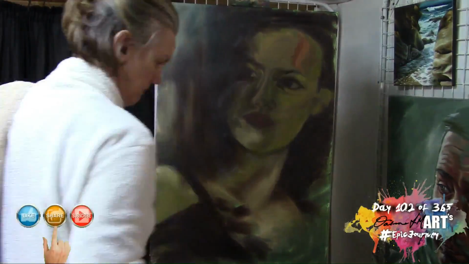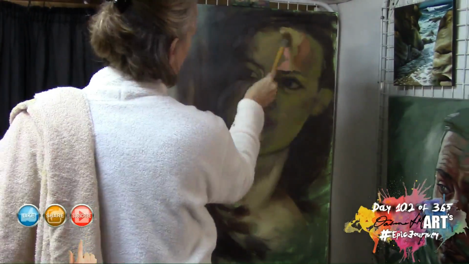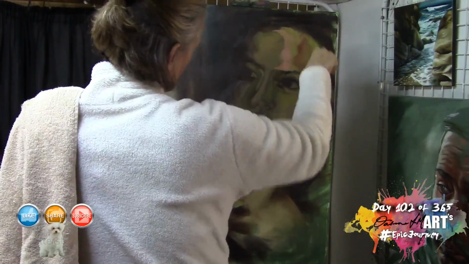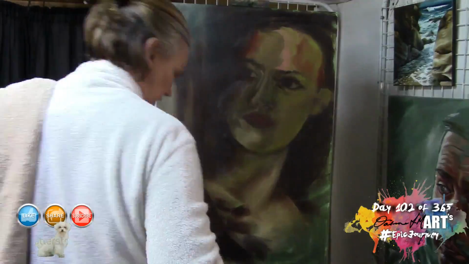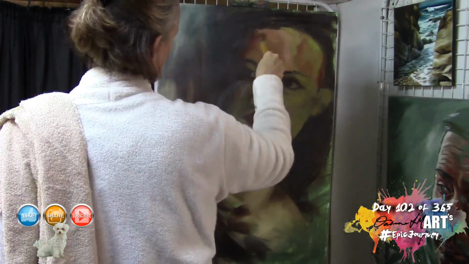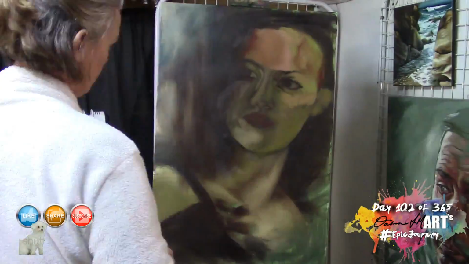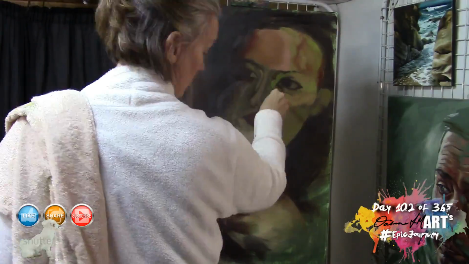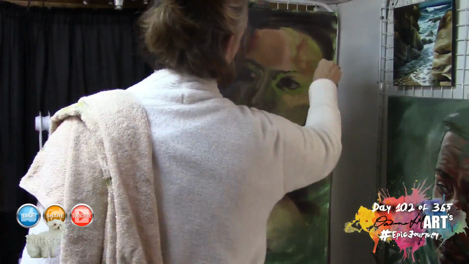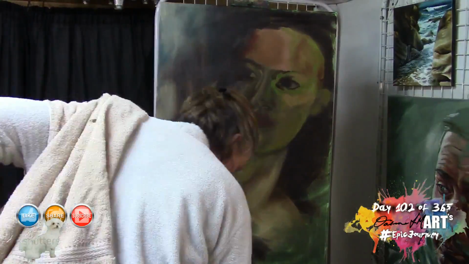Artists, we're on day 102 today, and we're going to carry on with the contemporary portrait. Now it's a little bit difficult to explain exactly what I'm doing because I'm trying to be quite instinctive here. On the first layer I stuck to the very greenish, very cool flesh tones, and I'm now starting to warm things up, and I'm getting the lower values in still.